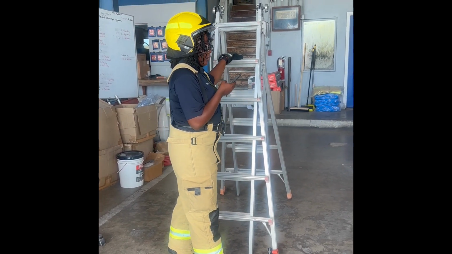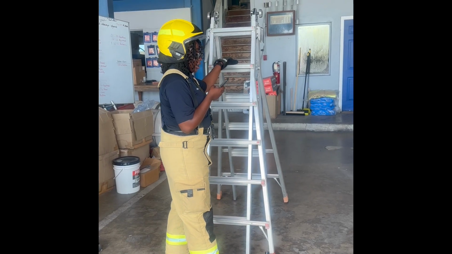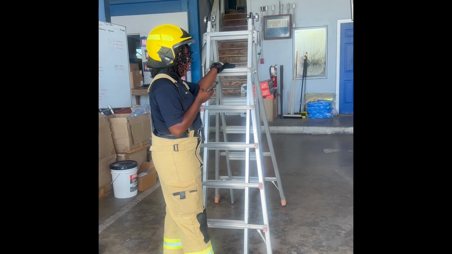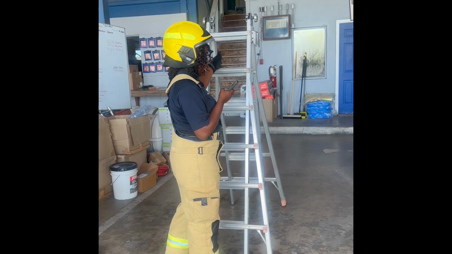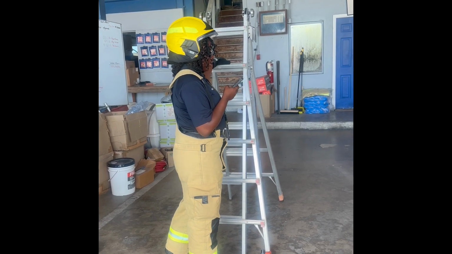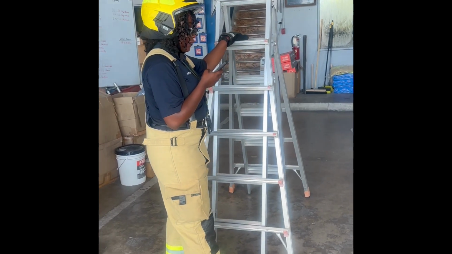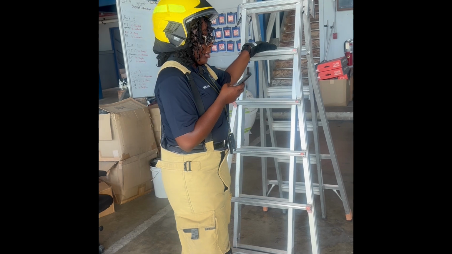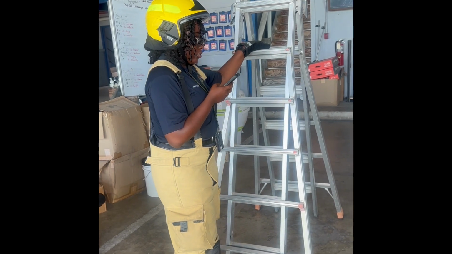The ladder can also be adjusted into different positions such as extension ladder, A-frame ladder, staircase ladder, and scaffold support, making it very versatile in operation like I mentioned earlier. Some important safety features include slip-resistant feet and locking hinges, which help keep the ladder stable and secure while in use.